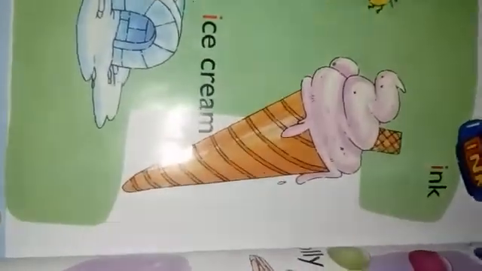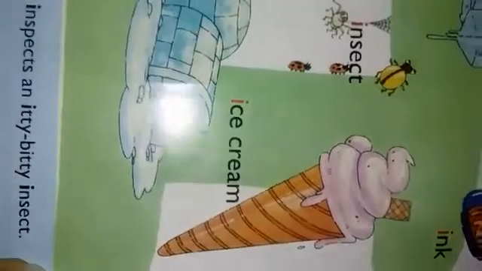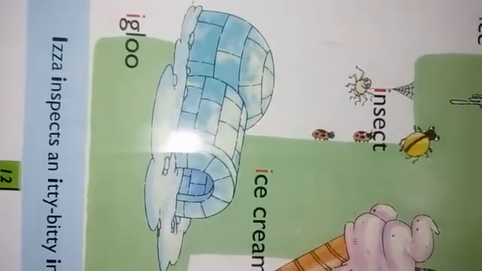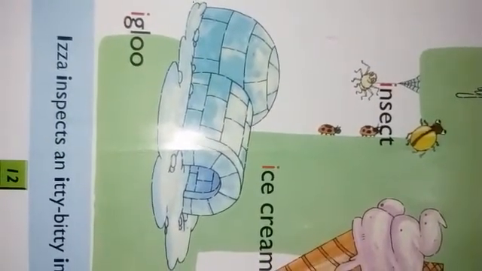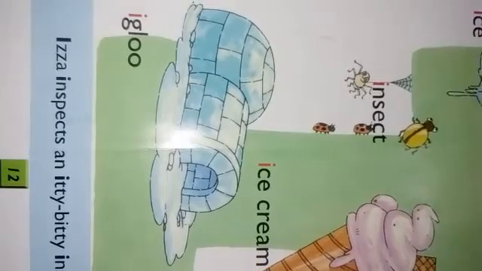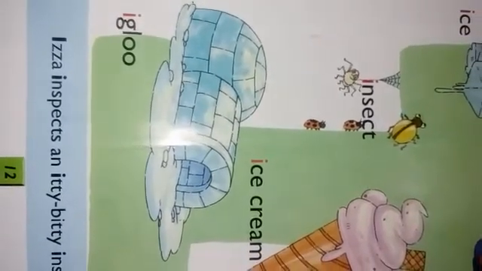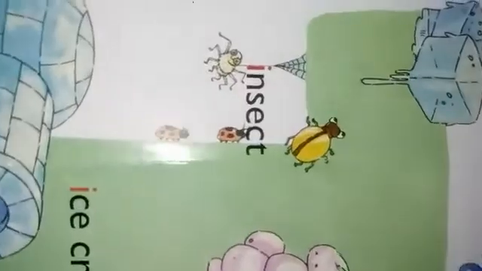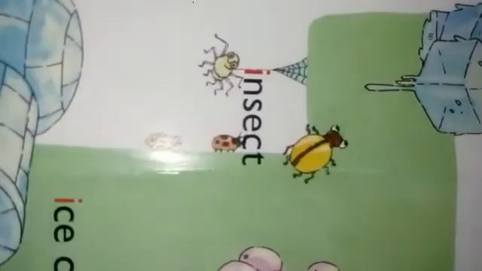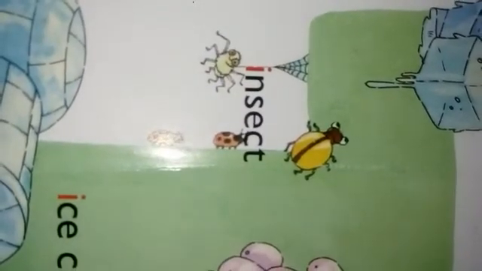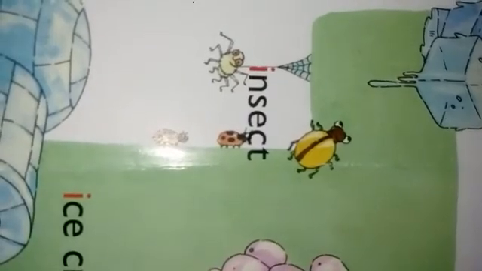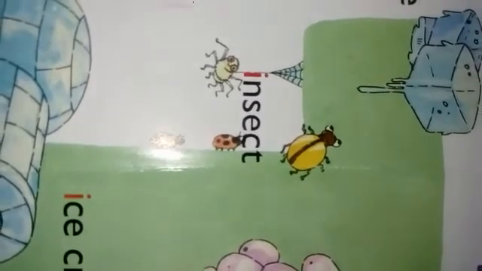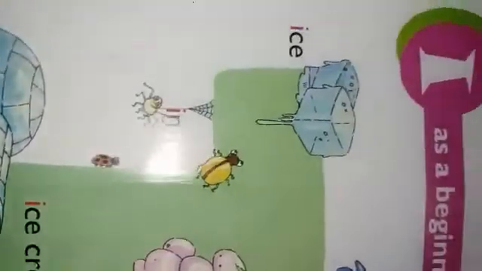Wow. Like this, you know? I draw this also. This is ice cream. What is this? E. Igloo. Oh, what is it? This small. Insect. We read it again.